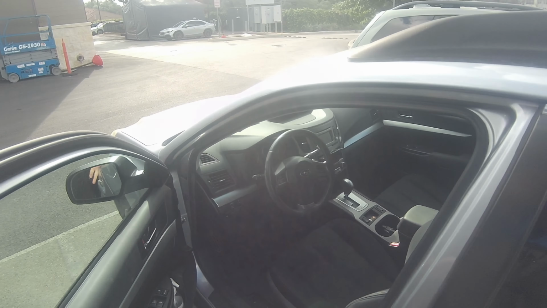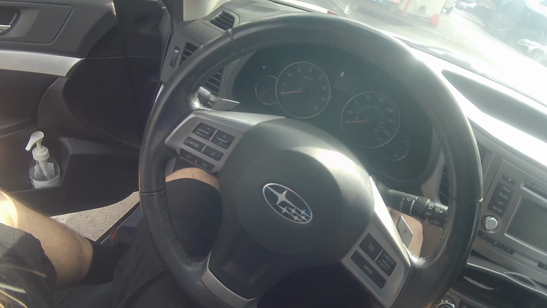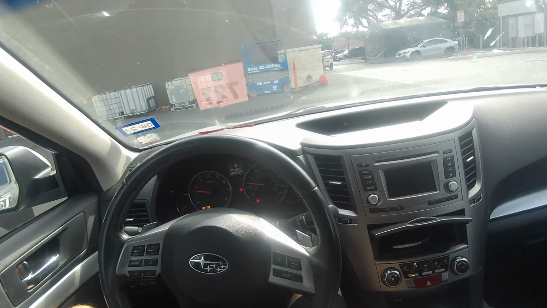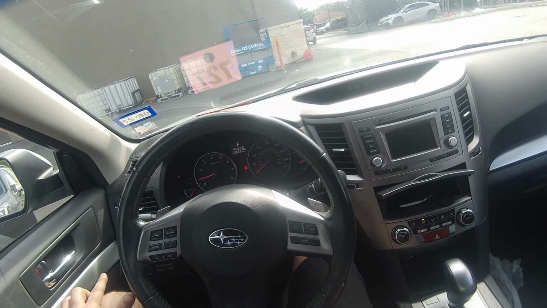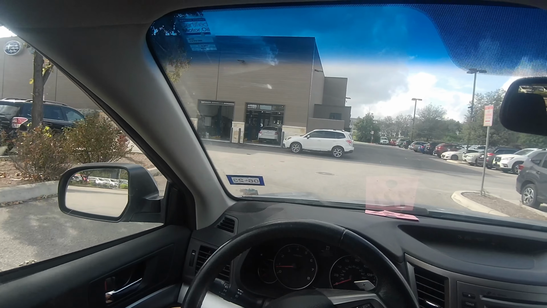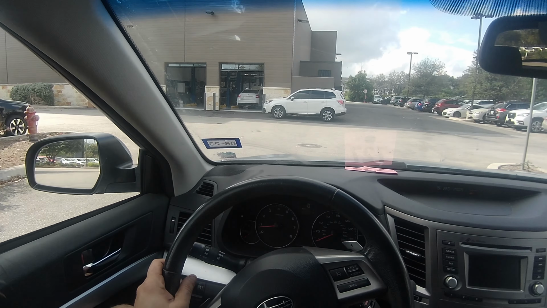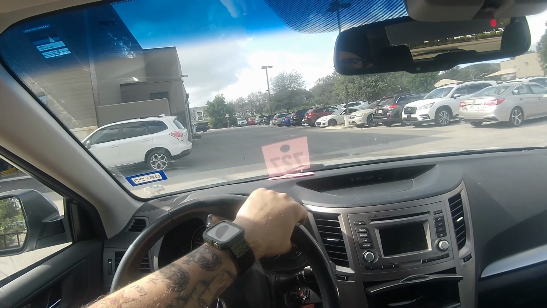Okay, we got a 2014 Outback. Let's see what the mileage is. 96,822. Customer states oil light is on. Oil light's not on right now. Got an oil change that's due at 99,319. So they're halfway through their oil service.